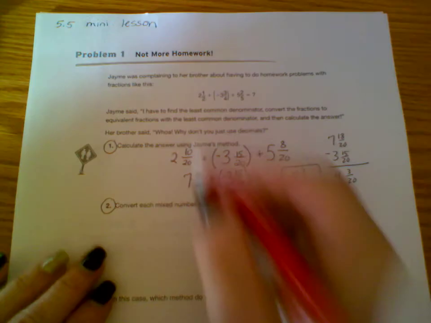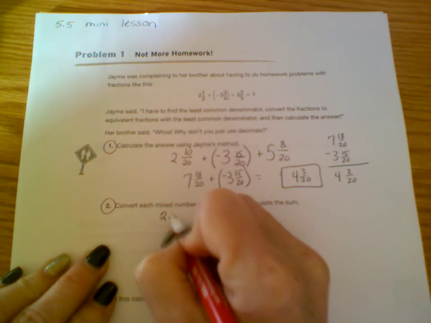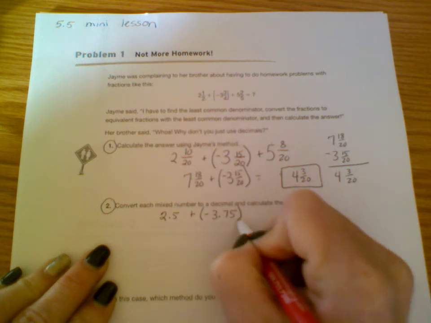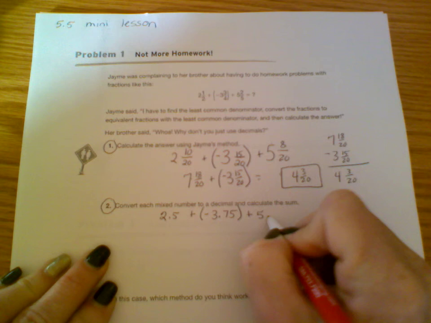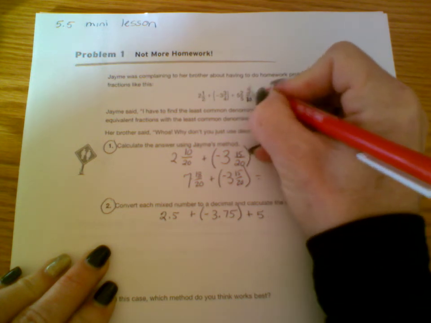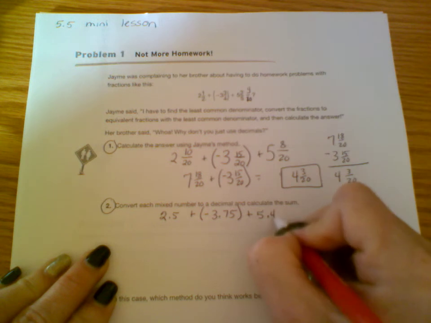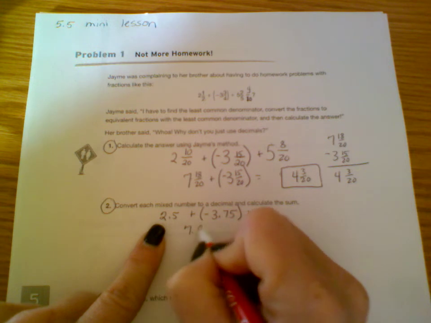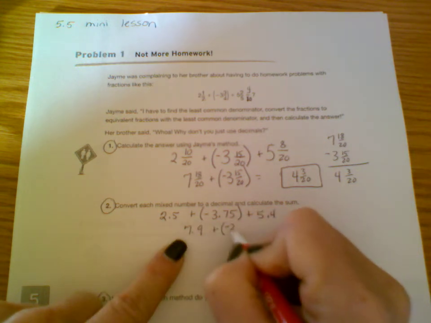If I want to do this converting each one of them to a decimal, I'm going to take 2.5, plus negative 3.75, plus 5. I know 2/5 is the same thing as 4/10, and 4/10 is 0.4. So again, I'm going to put these two together, and I get 7.9 plus negative 3.75.